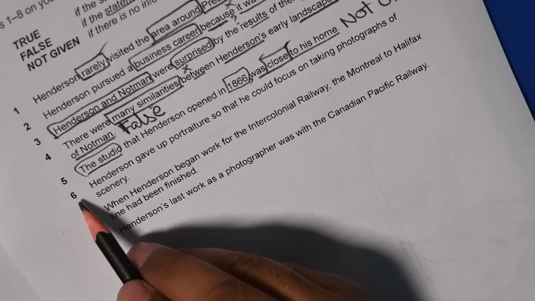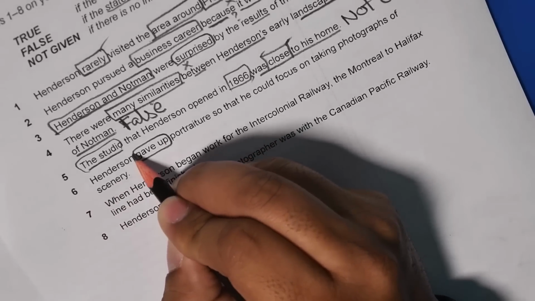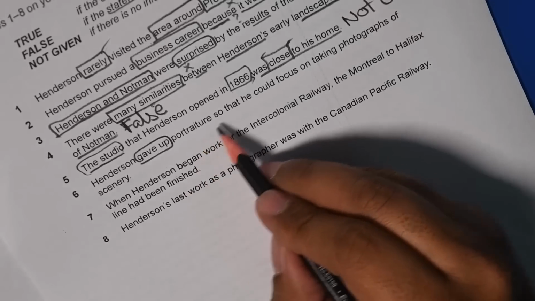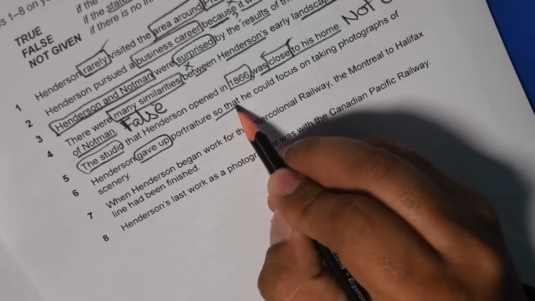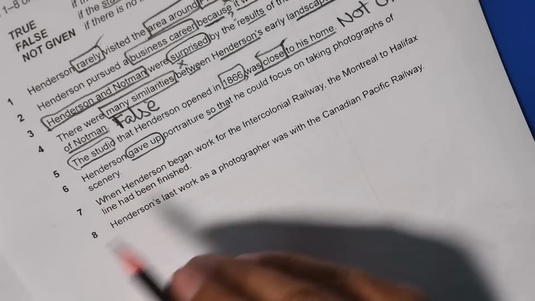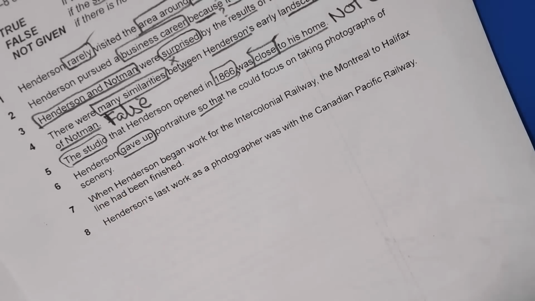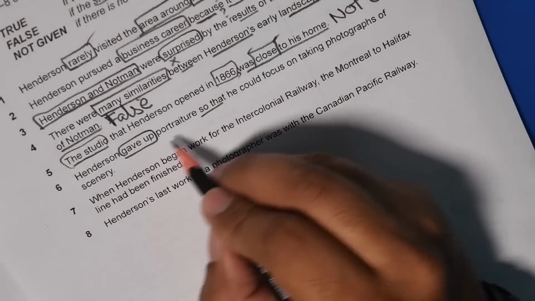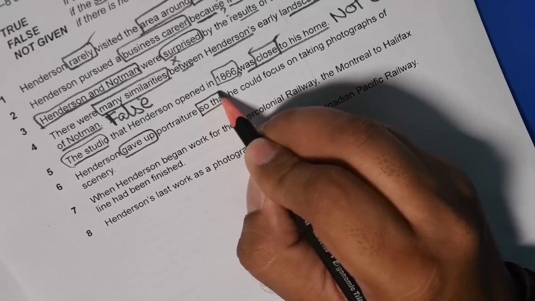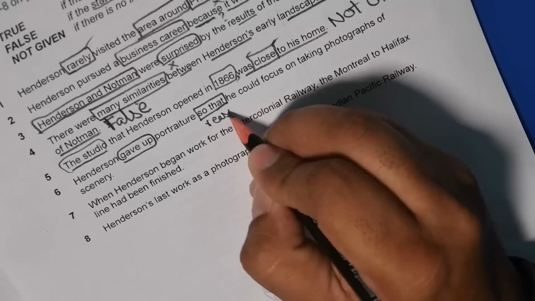So, number 6, Henderson gave up portraiture so that he could focus on taking photographs of scenery. Now see, over here, the clue word is actually Henderson. The sentence says Henderson gave up portraiture. That's fine. There would be something about that. So that means it is going to be a reason.